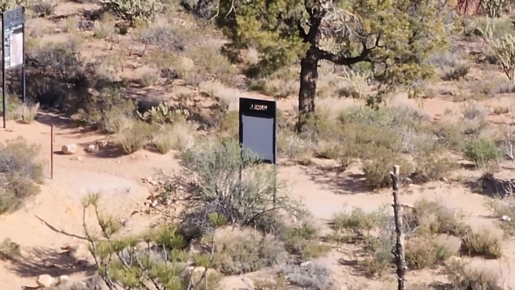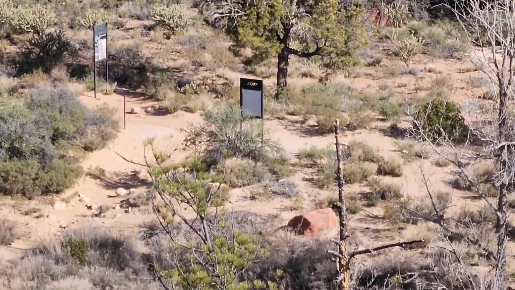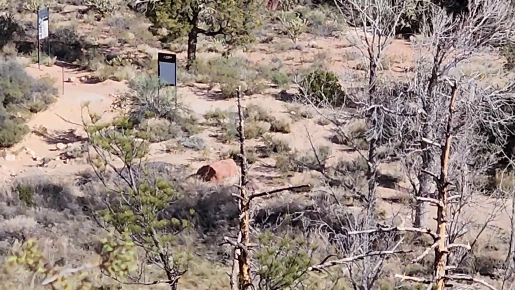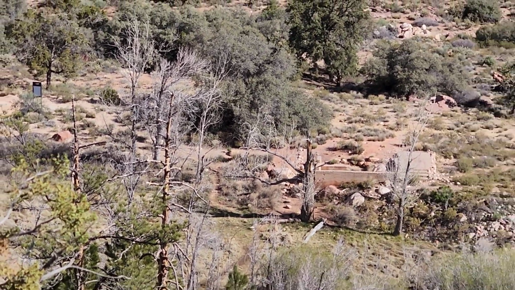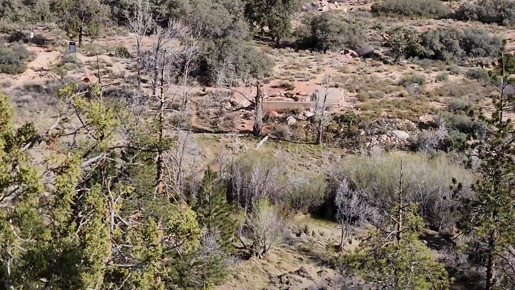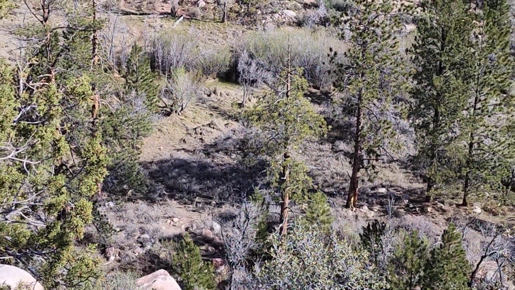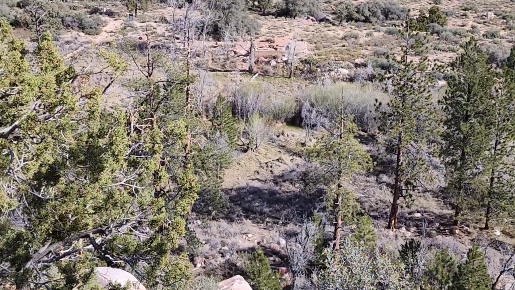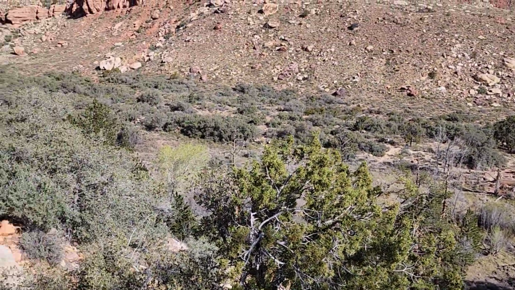There's a trail junction that is on the Pine Creek Loop Trail. So, and then you can hear the creek below. Water's flowing pretty heavily.